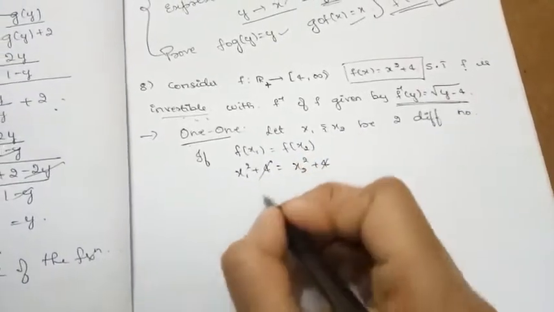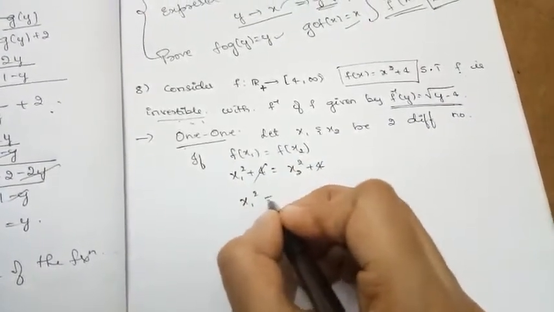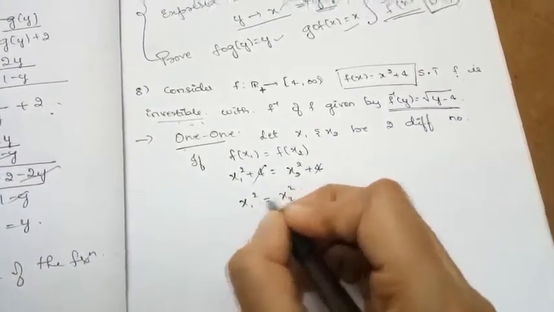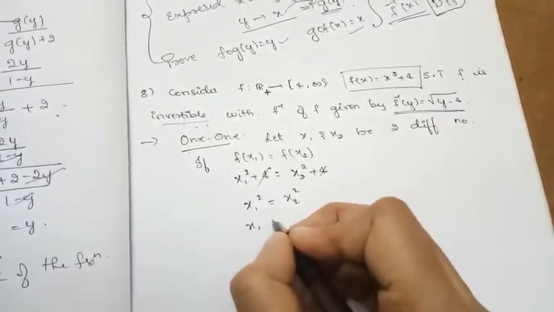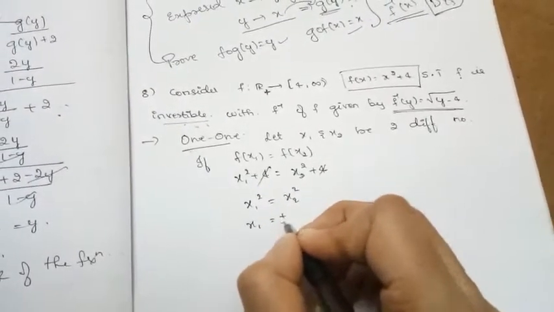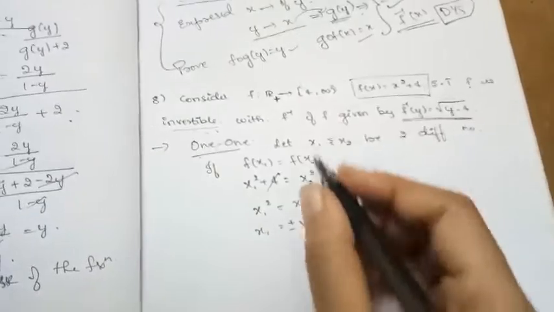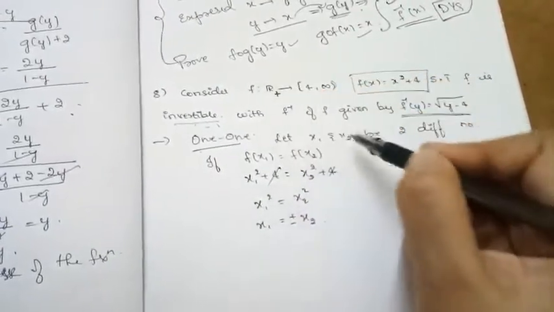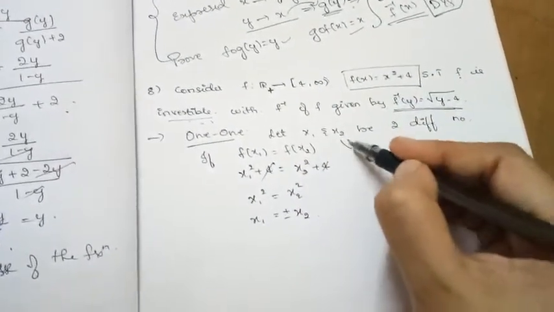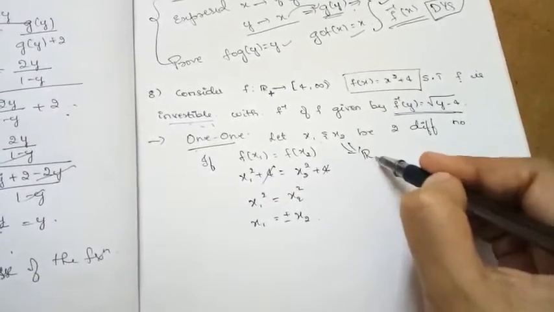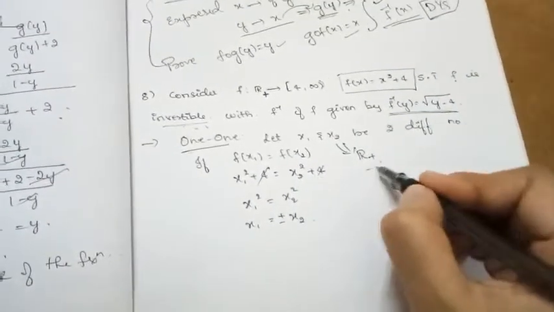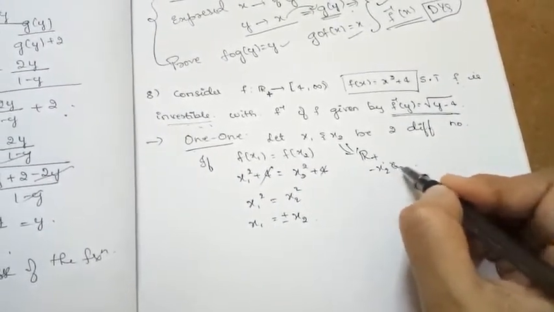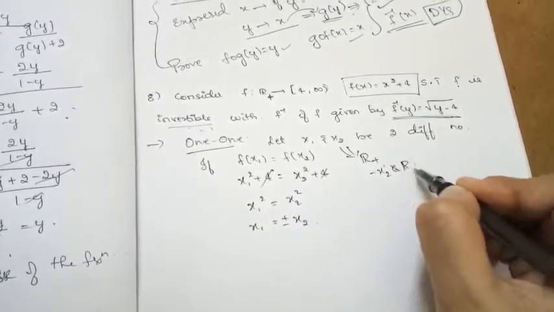Plus 4 gets cancelled, so x1 square is equal to x2 square. Taking the square root on both sides, x1 is equal to plus or minus x2. Since x1 and x2 are taken from the set of positive real numbers, minus x2 does not belong to the set of positive real numbers.